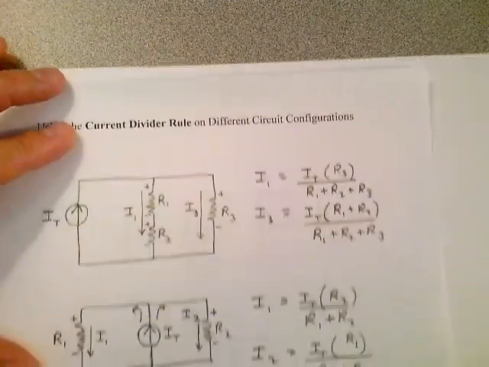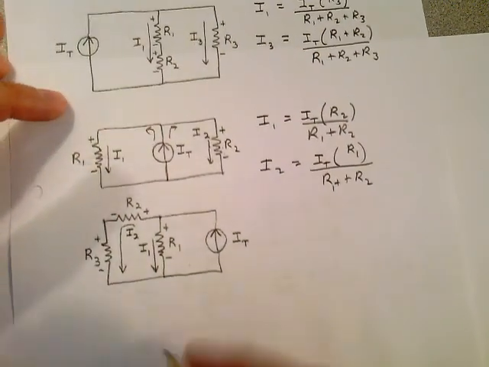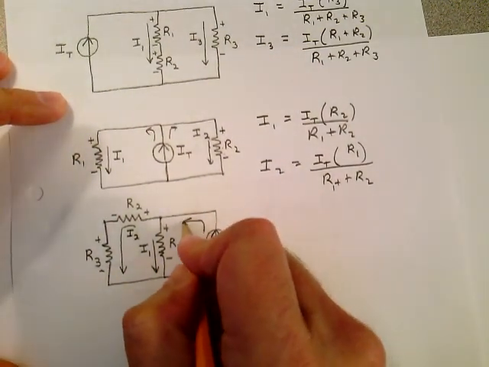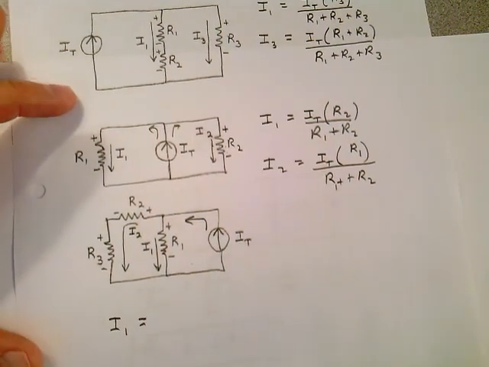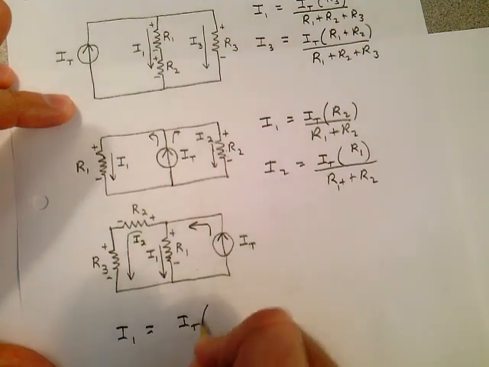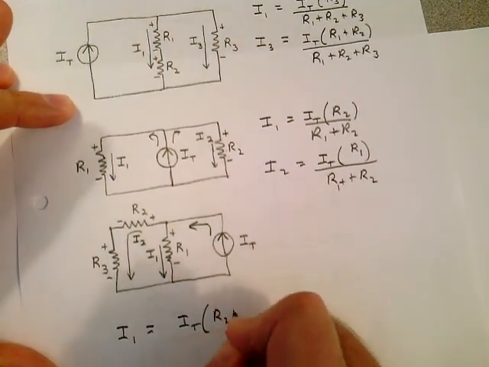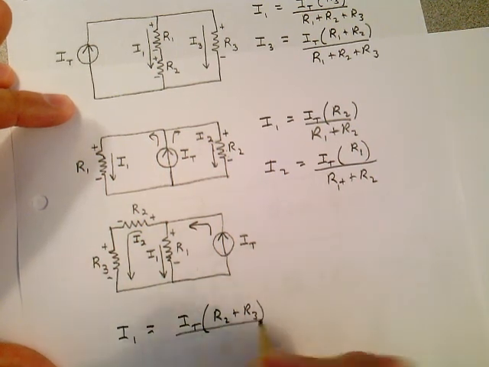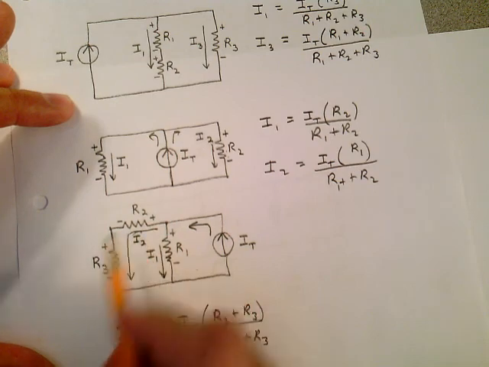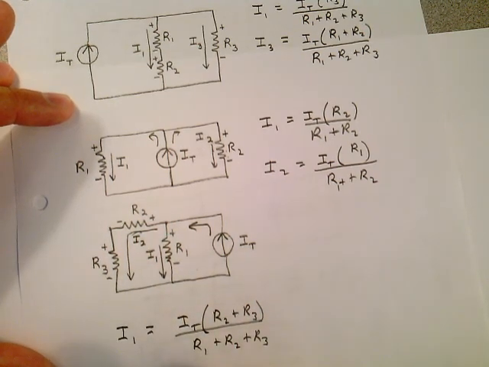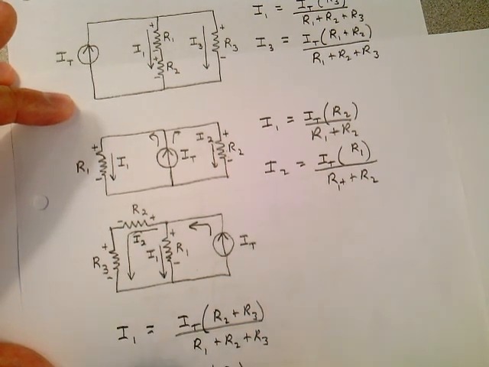What about down here? We have the current source over here, current coming in that direction. What's I1? Make sure you can do this. I1 is the total current coming in times the opposite resistors, in this case two resistors, divided by the total. And I2, the current I2 over here, is the total current coming in to that node, IT, times the opposite resistor divided by the sum of all the resistances. These are all examples of the current divider rule.